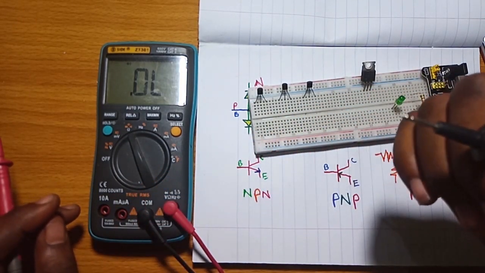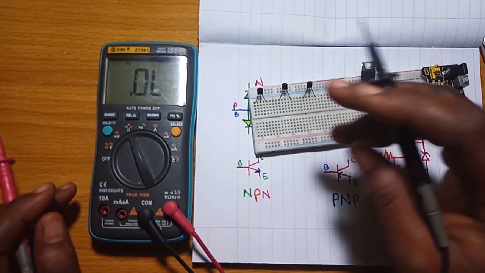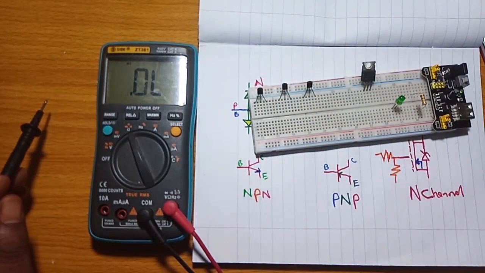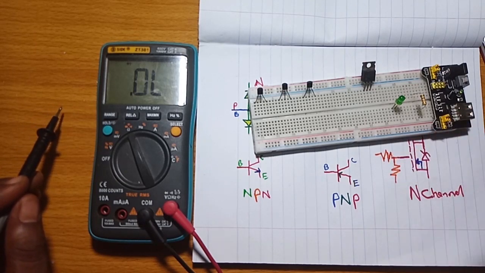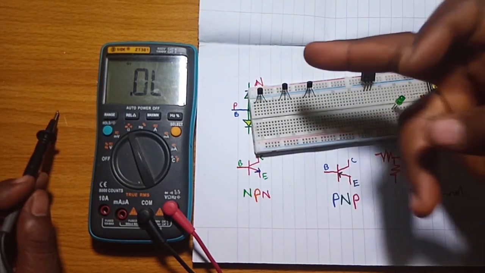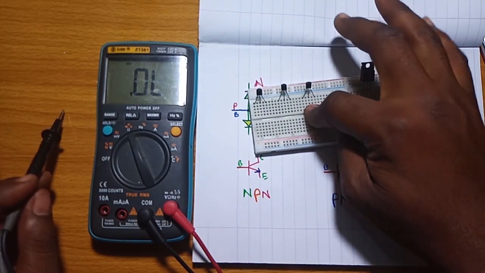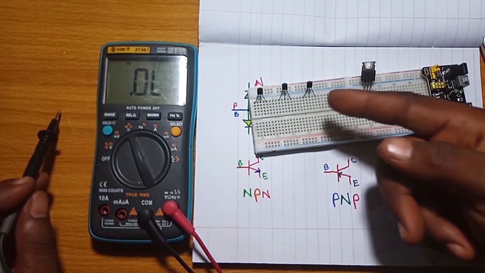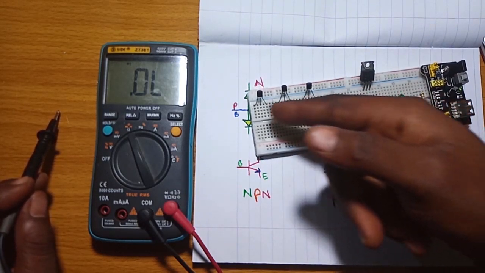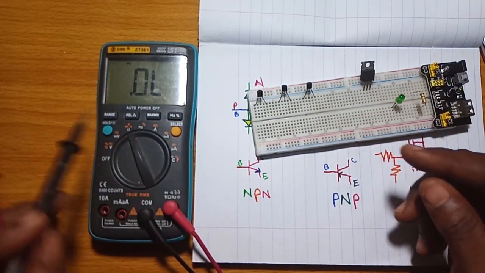The second session is how to identify the one that is base, the collector, and the emitter. In order to identify the emitter, collector, and base without using the data sheet, all you need to do is put your probe in the base. Since we have identified that the center leg of these three transistors is the base, all you need to do is put your probe in the base.